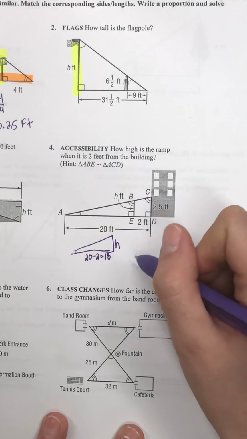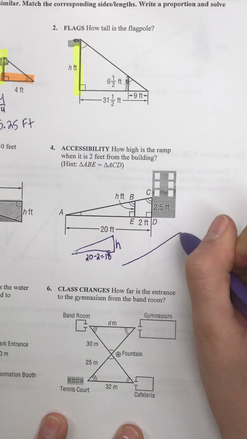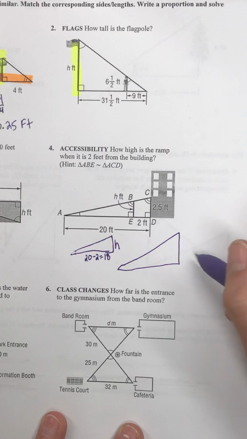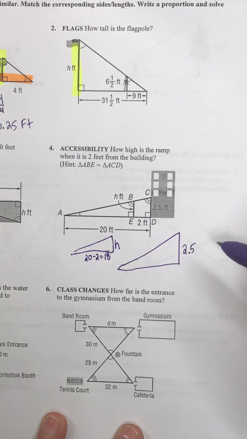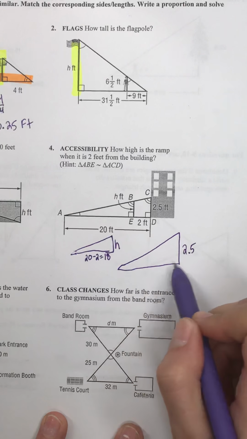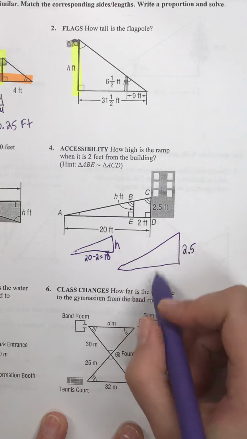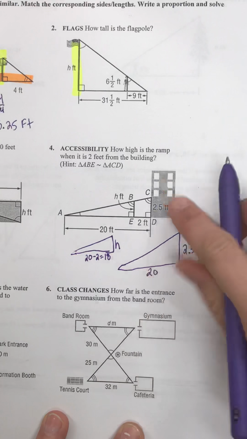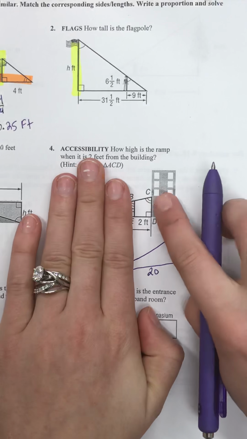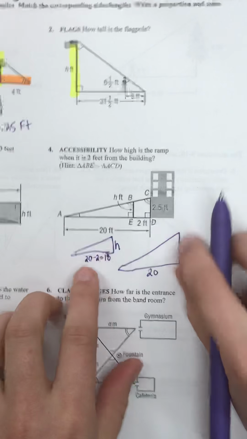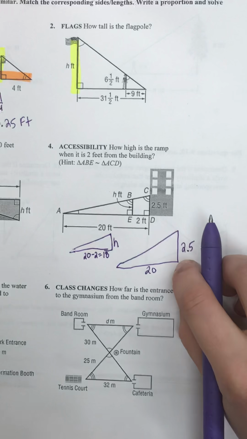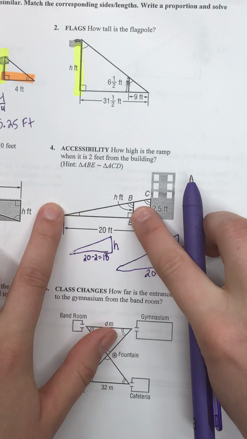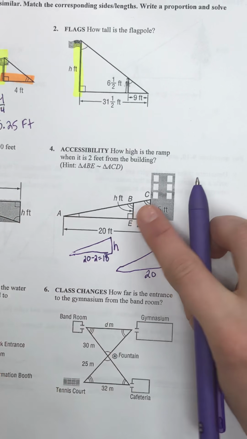Now I'm also going to draw the bigger triangle. Okay, and the bigger triangle has a height of 2.5 feet, and its length down at the bottom is that entire 20 feet. Now it does not have anything to do with this 2 feet. If you look and I cover everything else up, that 2 feet has nothing to do with the length of my big triangle. What it was there for is so that we can take 20 and subtract the 2 for the length of my small triangle.